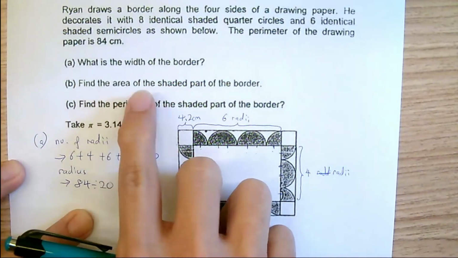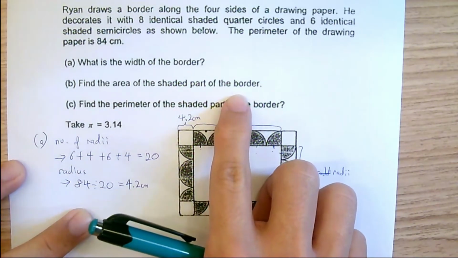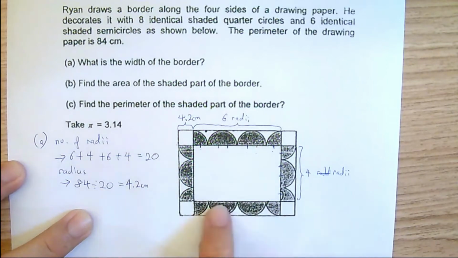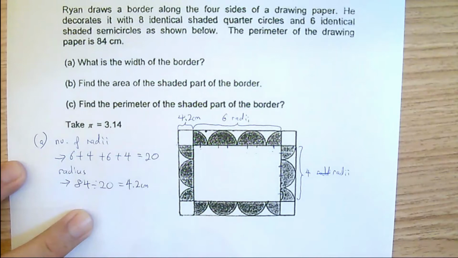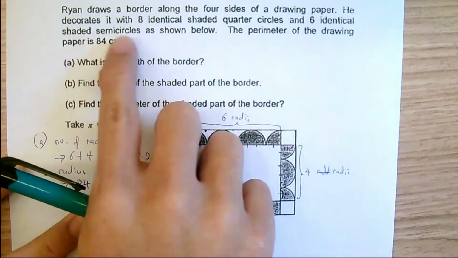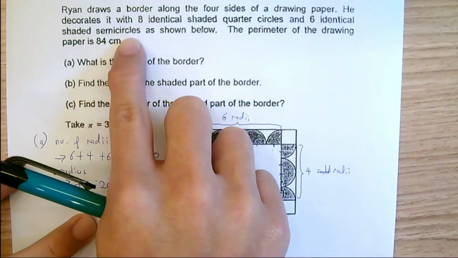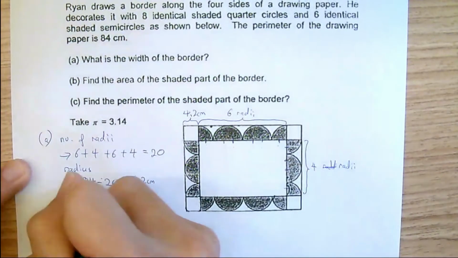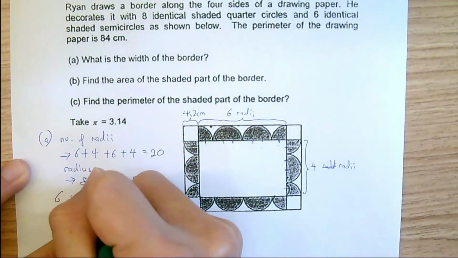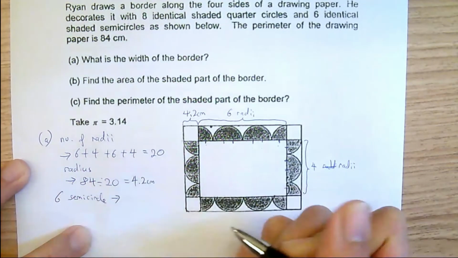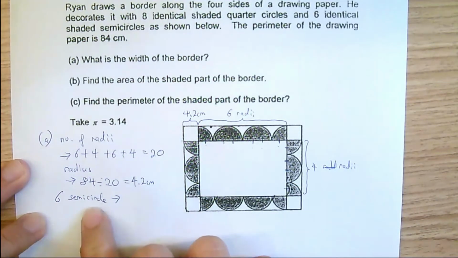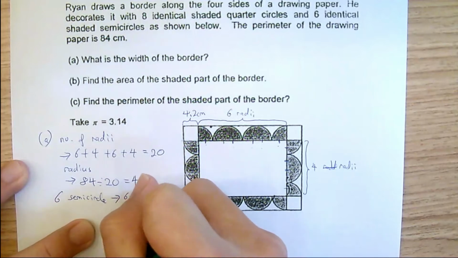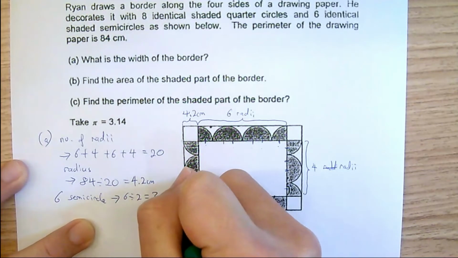They say find the area of the shaded part of the border. So the shaded part of the border will be made up of the semicircles together with all the quadrants, right? Part by part, slowly. They say that we have 6 identical semicircles. 6 identical semicircles is equivalent to how many circles? Because 2 semicircles add up together is 1 circle. So if it's 6 semicircles, it will be equivalent to 6 divided by 2 equal 3 circles.